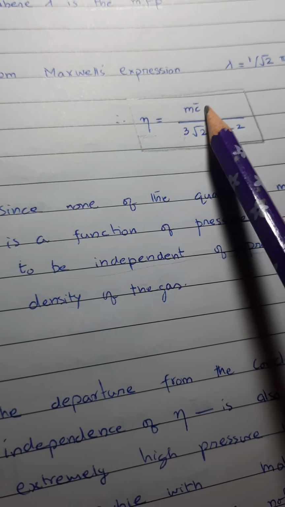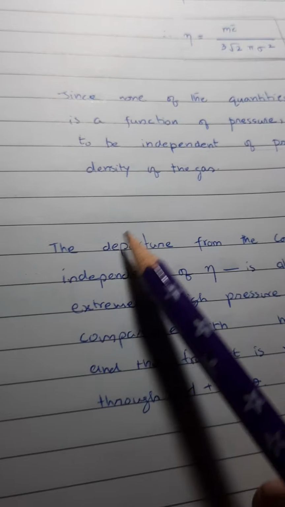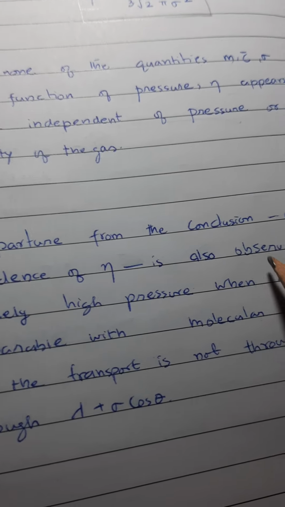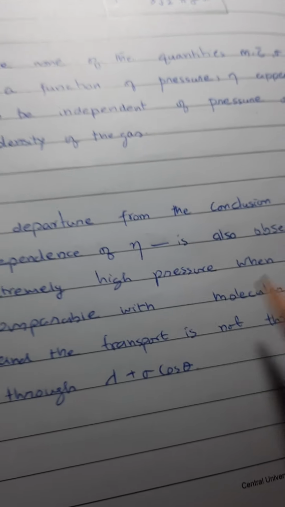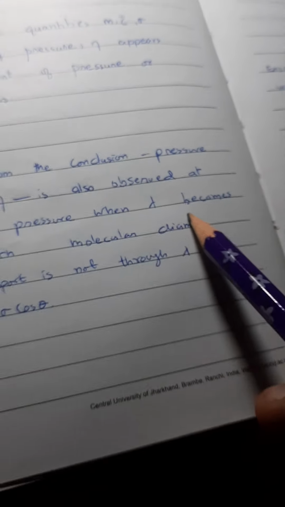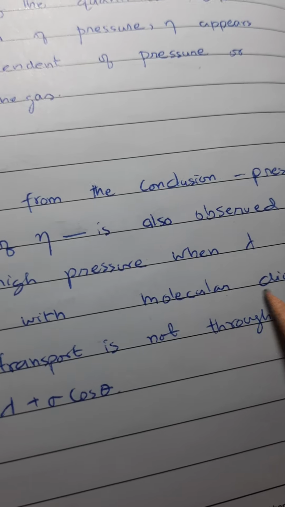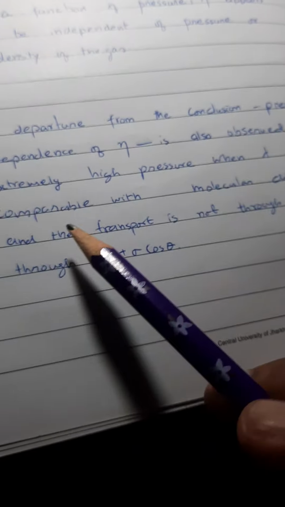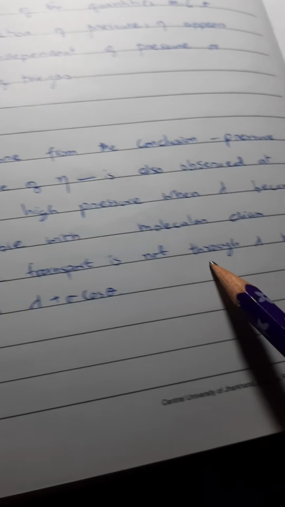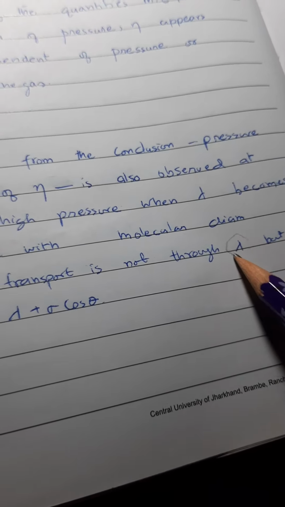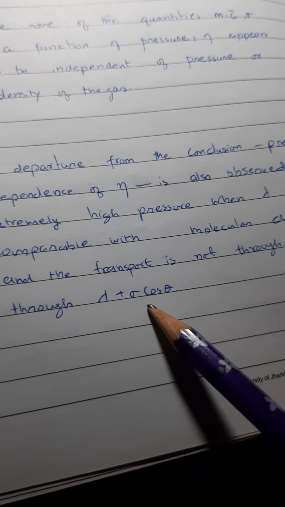Now, the departure of the viscosity from independence of pressure is also observed at extremely high pressure, when the mean free path lambda becomes comparable with the molecular diameter, and the transport is not through lambda but through lambda plus sigma cos theta.